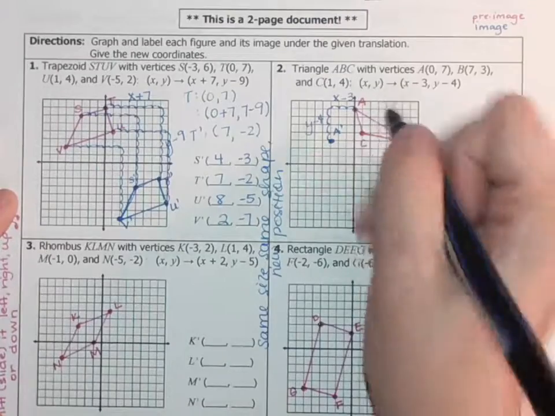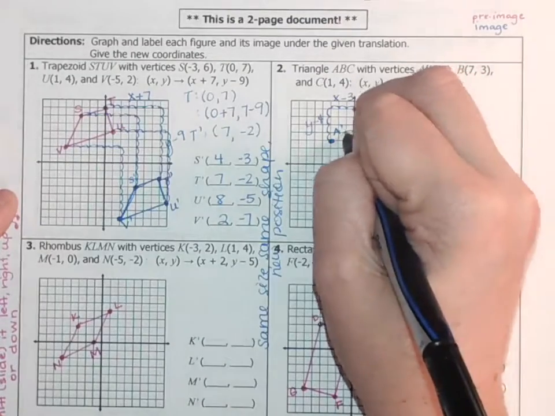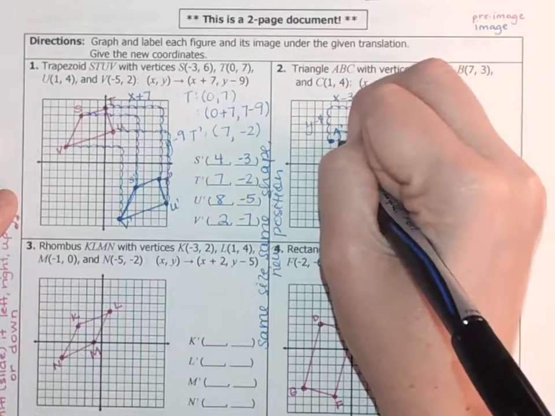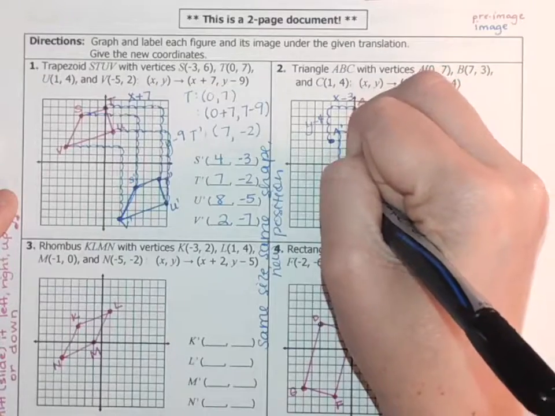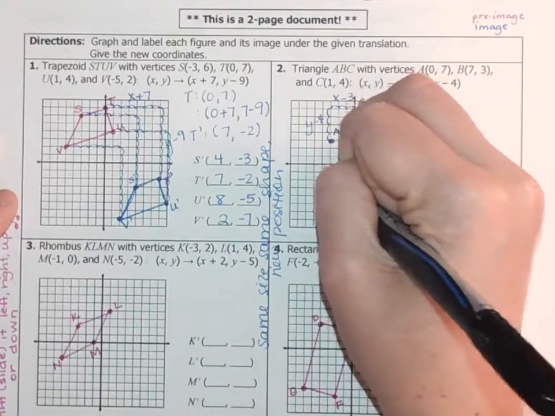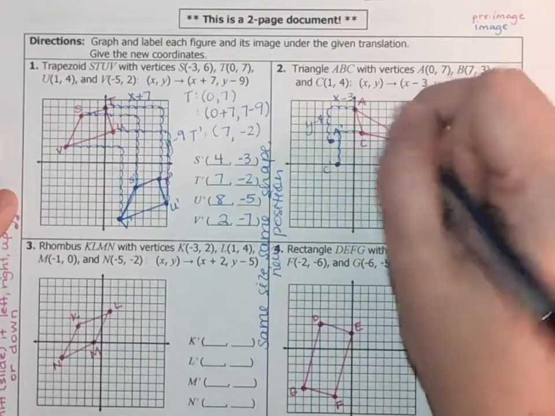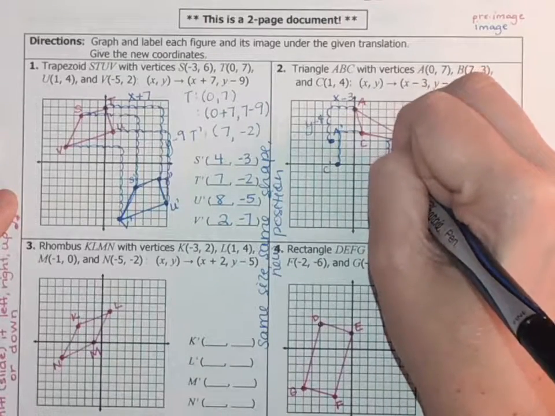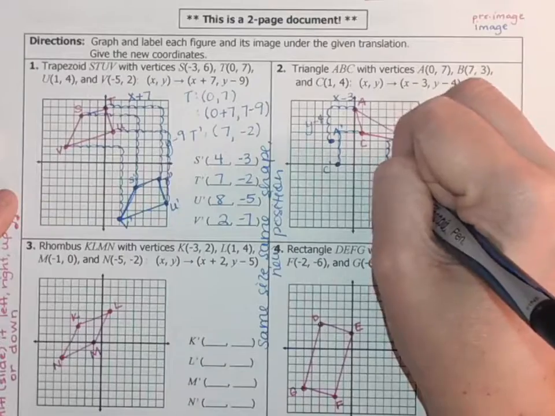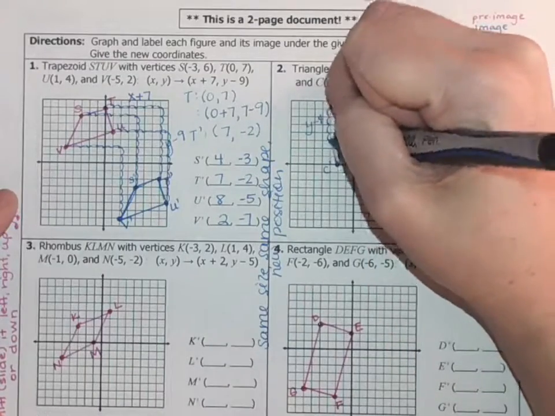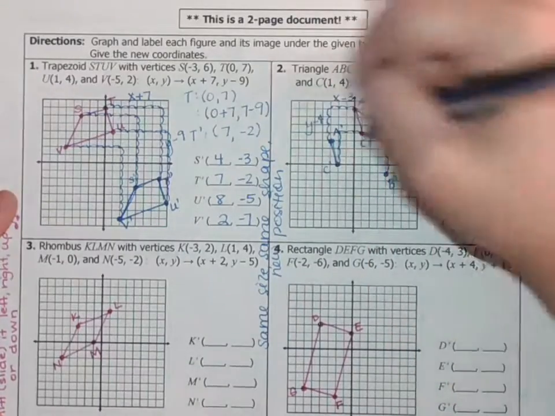For C prime, I'm going to go left 1, 2, 3, and then down 1, 2, 3, 4. Here's my new C prime. Same thing for B: left 1, 2, 3, and then down 1, 2, 3, 4. Got my dots. Make sure I've labeled all my points.